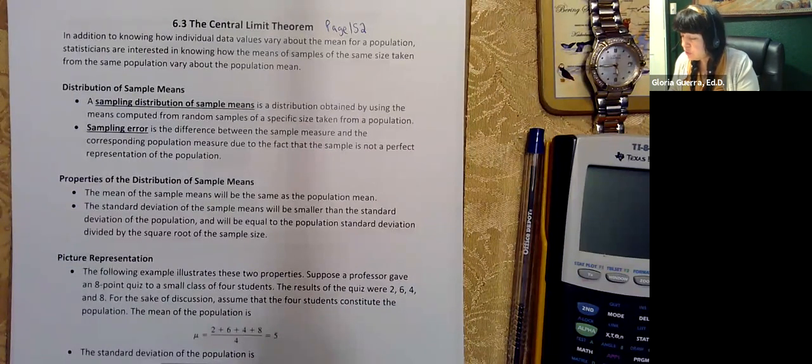It says that in addition to knowing how individual data values vary about the mean for a population, statisticians are interested in knowing how the means of samples of the same size taken from the population vary about the population mean. So they have distributions of sampling means.